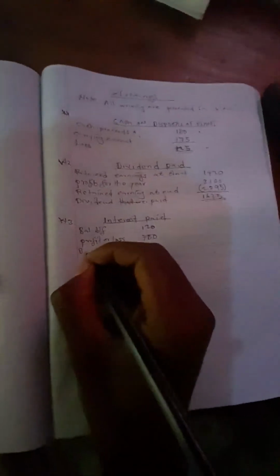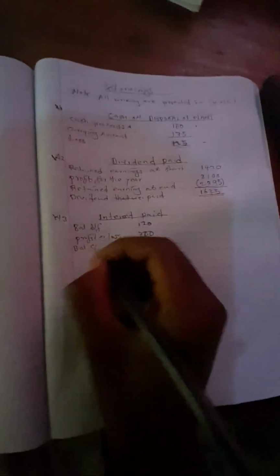So remember, we have the closing balance of 150 for interest. So we remove it so that we come up with our figure that was paid. So 120 plus 750 minus 150 is giving us 720. So this is what was paid.